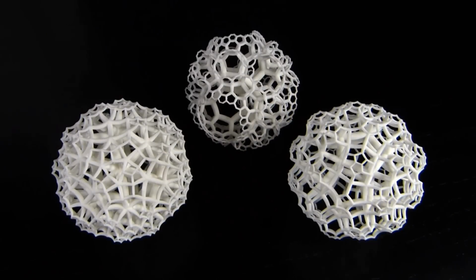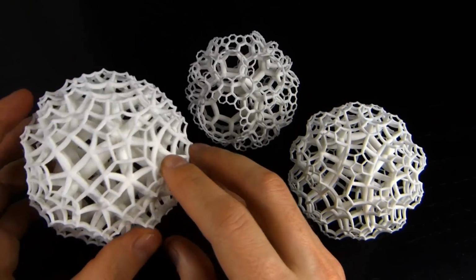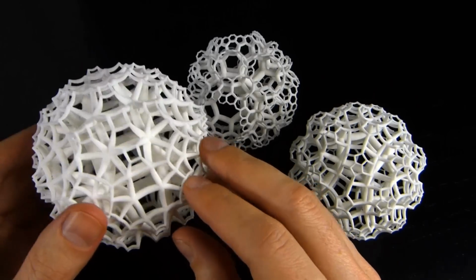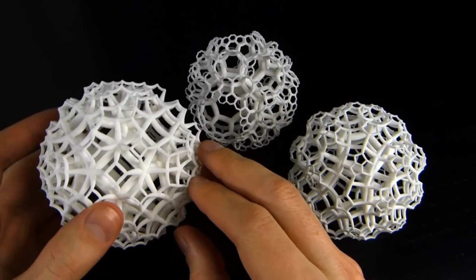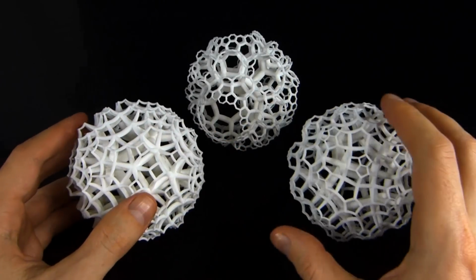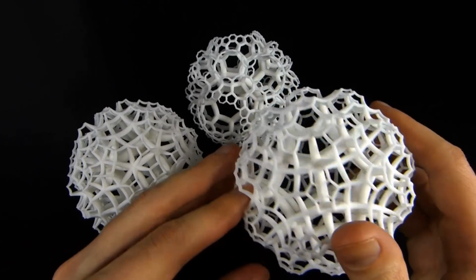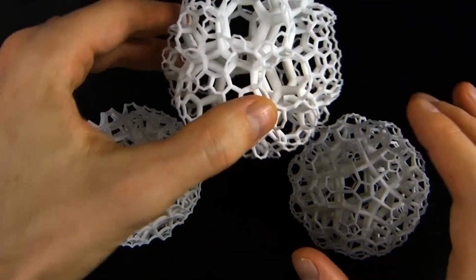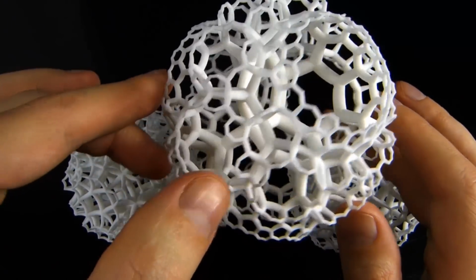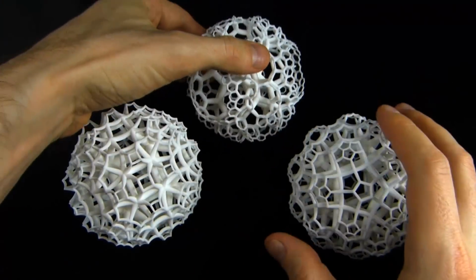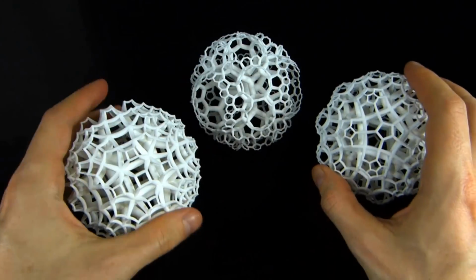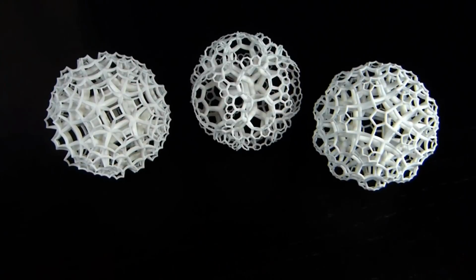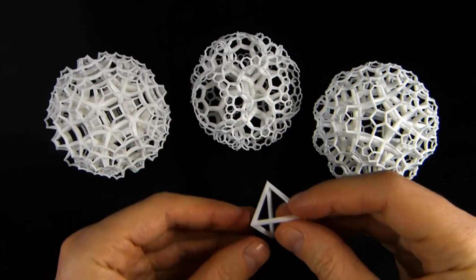These are hyperbolic honeycombs. This is joint work with Royce Nelson. To be precise, this is the 435 H3 honeycomb, H3 being three-dimensional hyperbolic space. This is the 534 H3 honeycomb, and this one is the 633 H3 honeycomb. So what do these numbers mean? These are the Schlafly symbols for these tilings. So what's a Schlafly symbol?